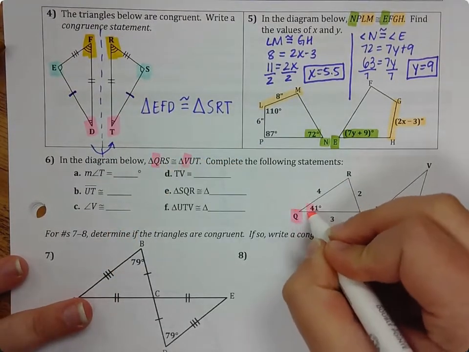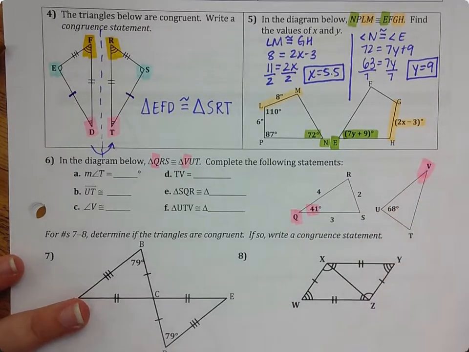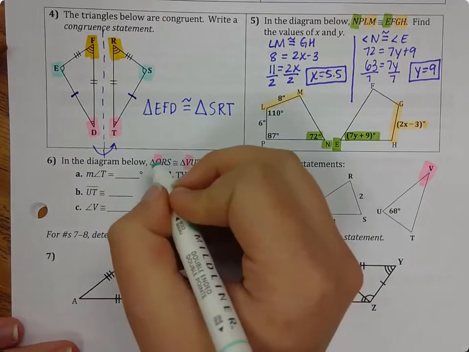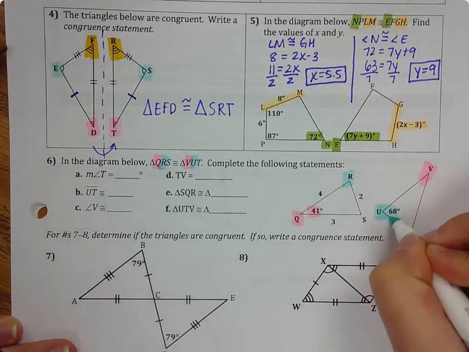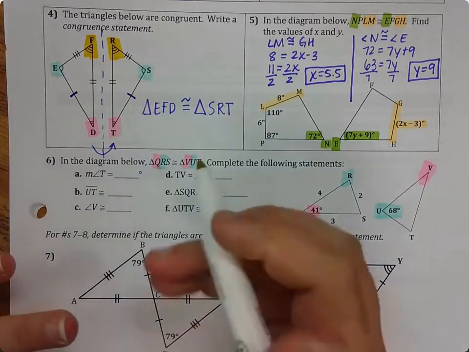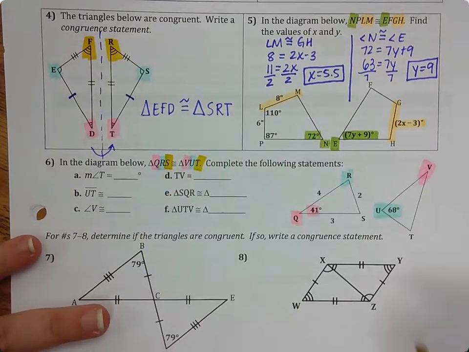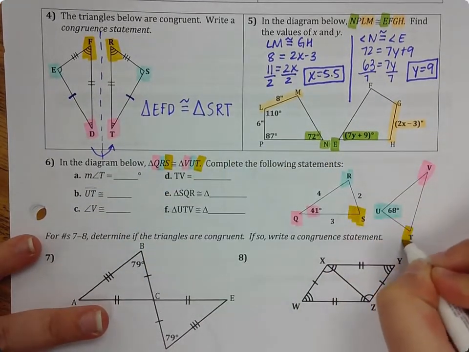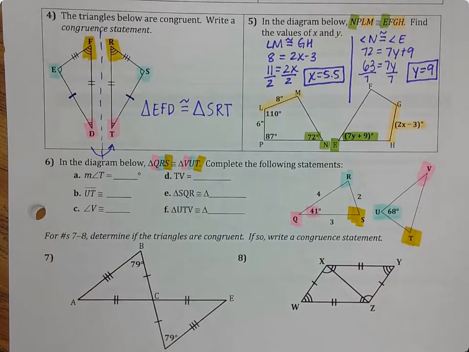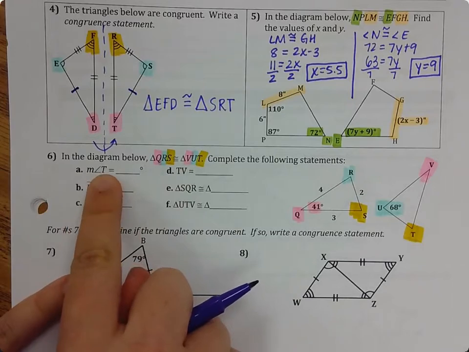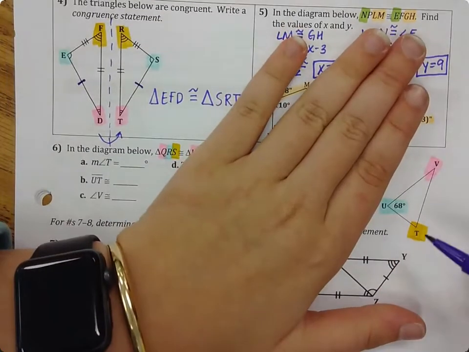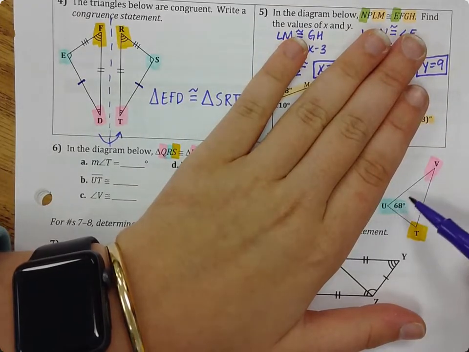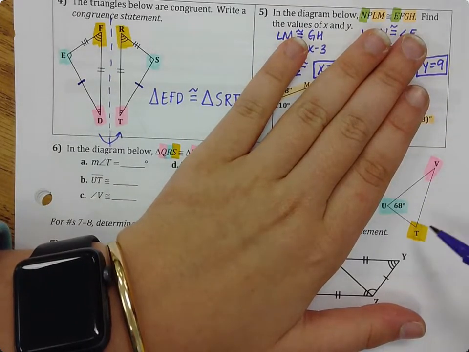So I'm going to label Q and V are going to be pink. I know R matches up with U. So R and U are both going to be blue. And then S matches up with T. So S and T are both going to be yellow. So the first thing we want to answer is the measure of angle T. So we want to know what this angle is here. But in a triangle, I have to know 2 of the missing values before I can find a third.